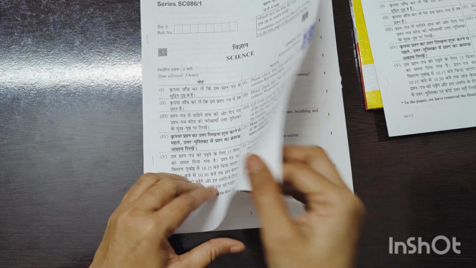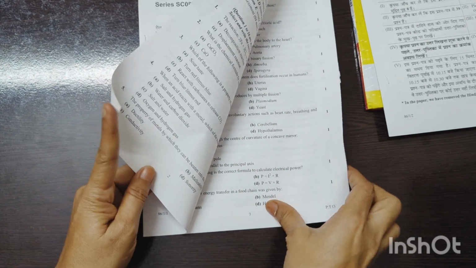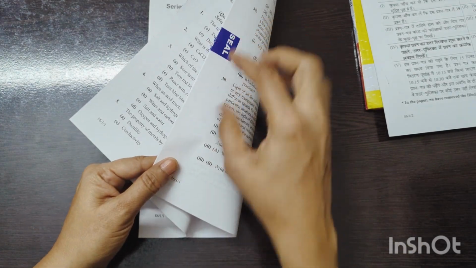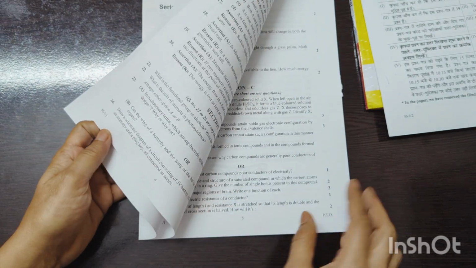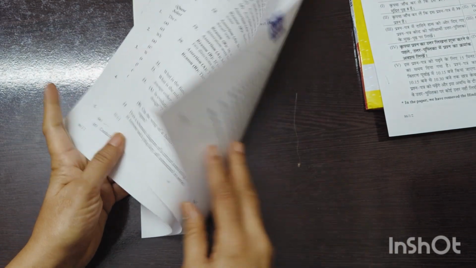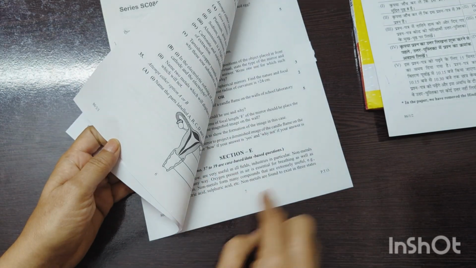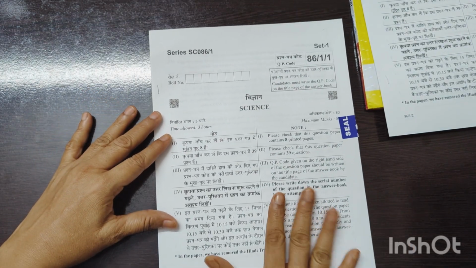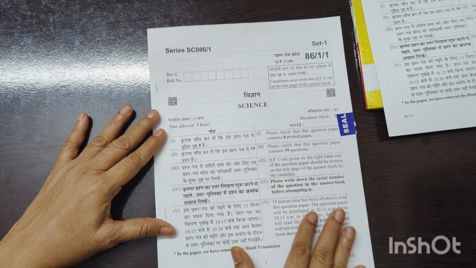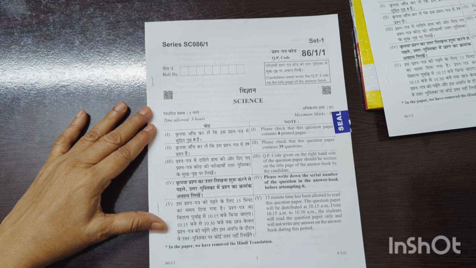So page number 1, here 2, 3. Sometimes due to the glue, the pages get stuck up and you never know that some questions got hidden there. 4, 5 and 6, 7, 8. So this question paper is 8 pages. Let's see first the instructions.